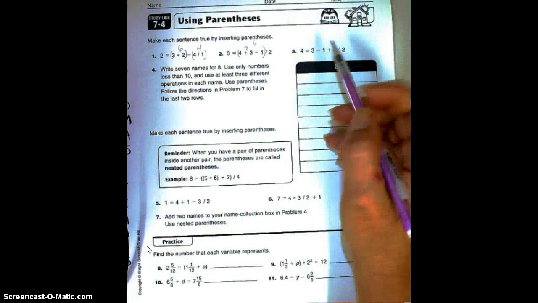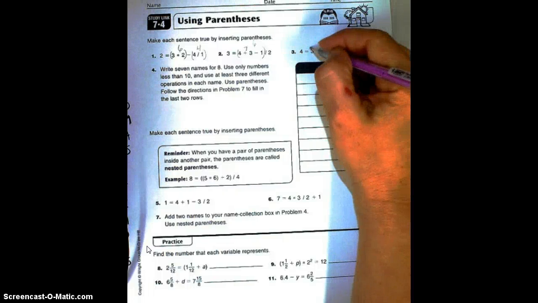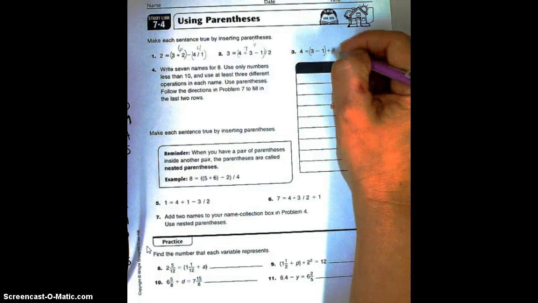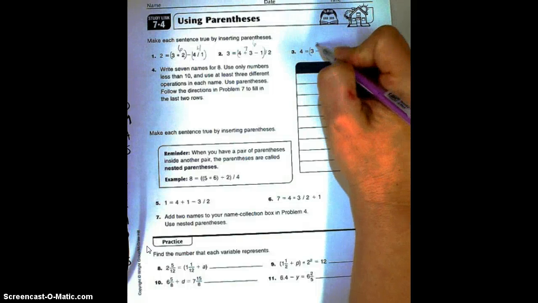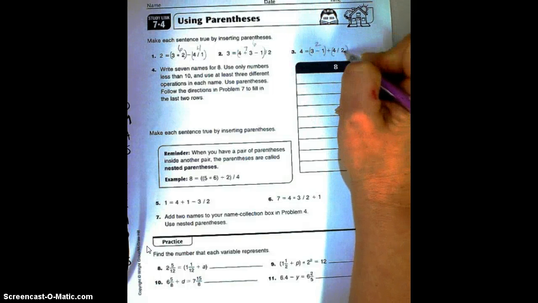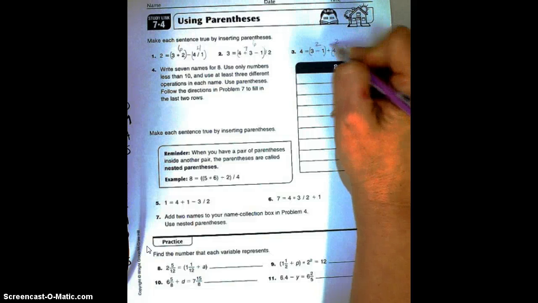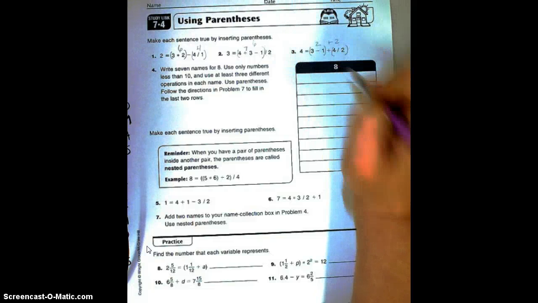Next one, I'm going to just try this, see what happens. And I might need to change it. 3 minus 1 is 2. 4 divided by 2 is 2, and 2 plus 2 equals 4, so that works also.